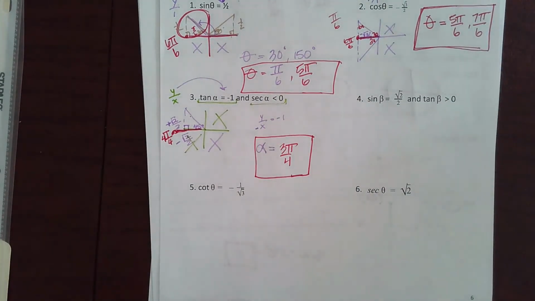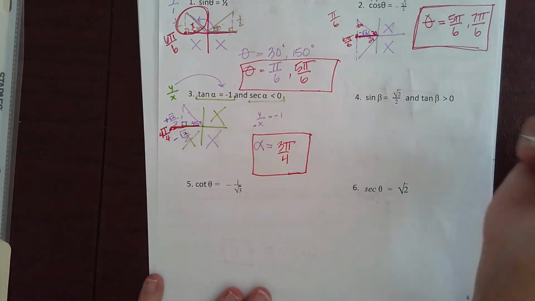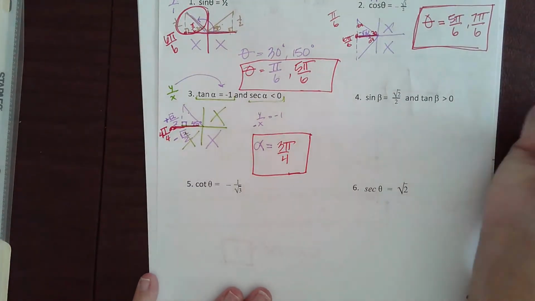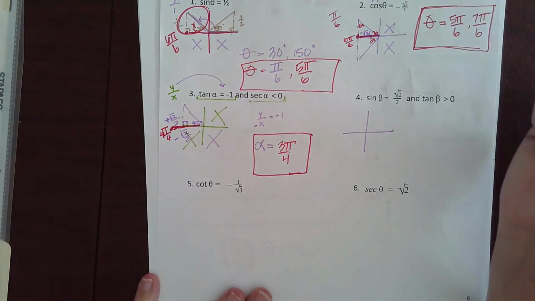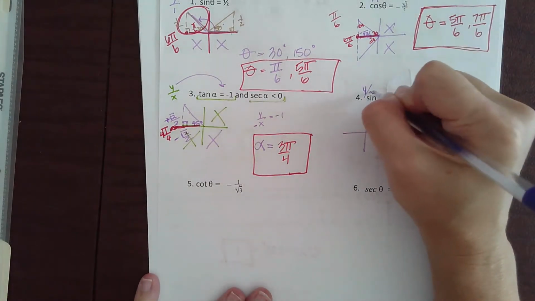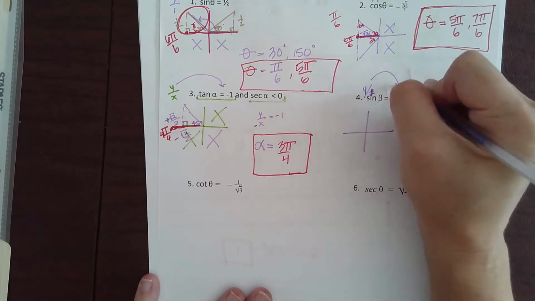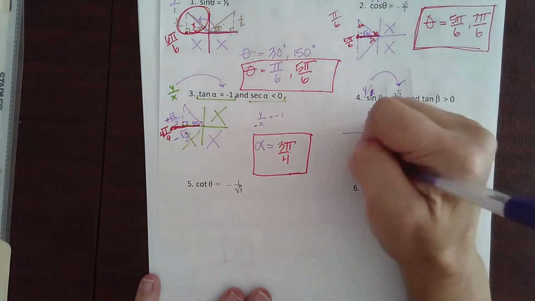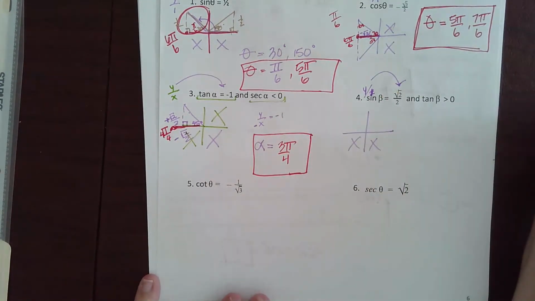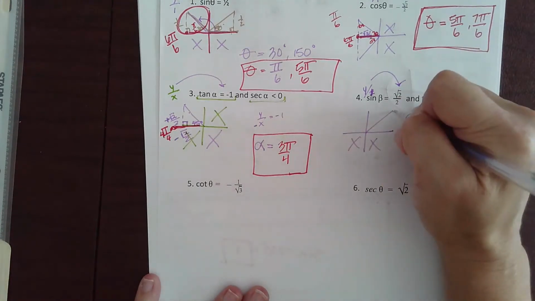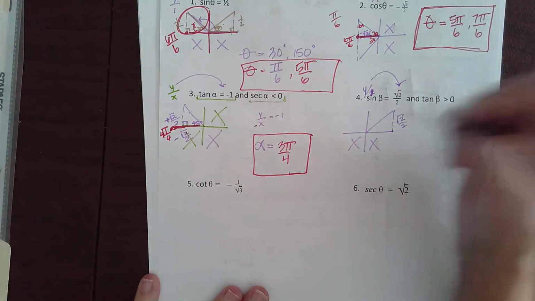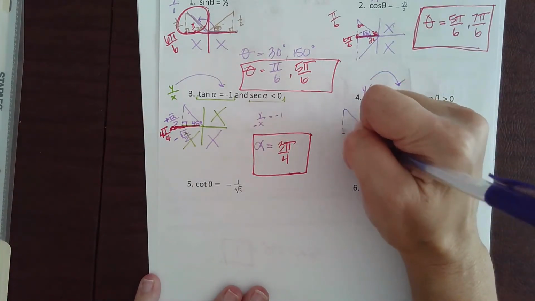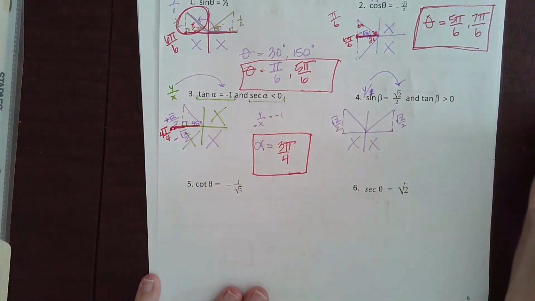All right, let's keep going. Sine of this other, now different, Greek letter. So sine of your angle equals √2/2. Again, sine is y over 1. So when is y positive? Y is positive in quadrants 1 and 2. So if I know my y value is √2/2, what must my reference angle be?